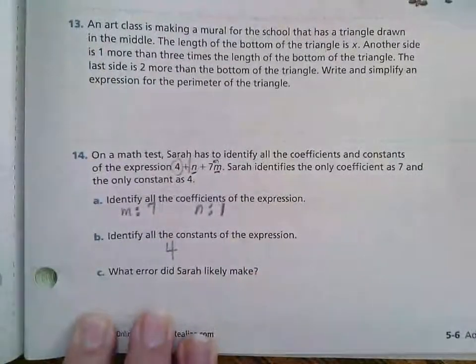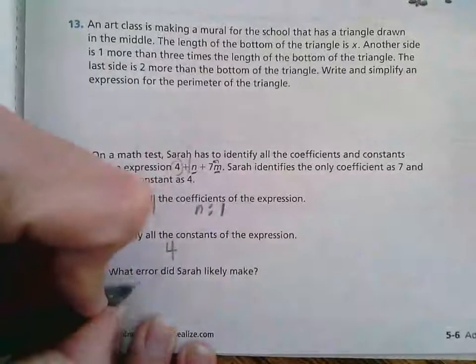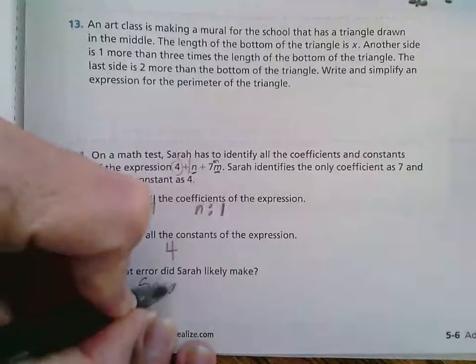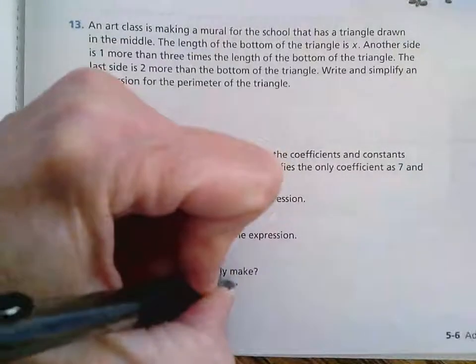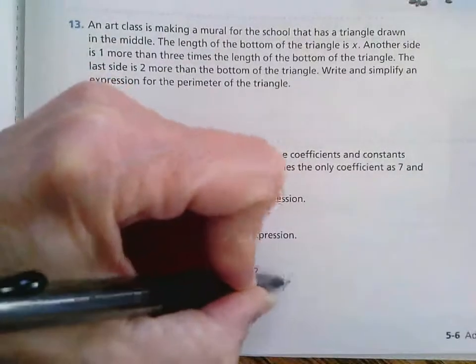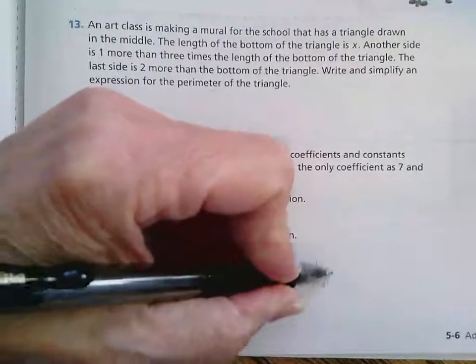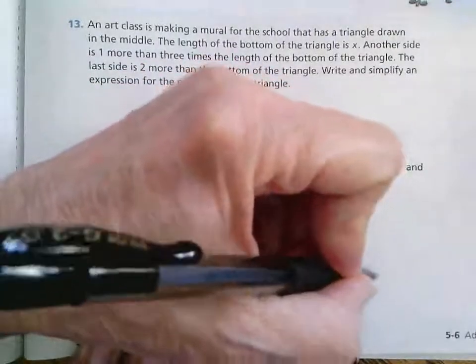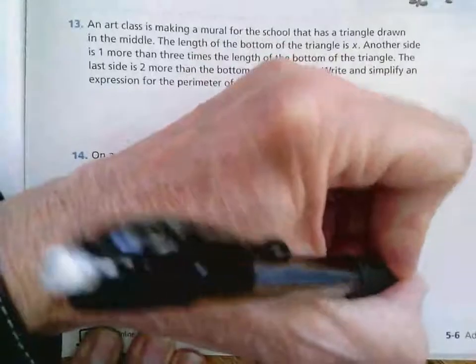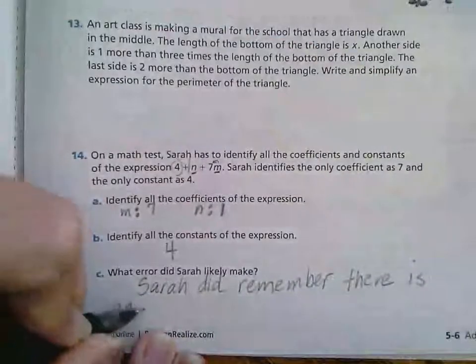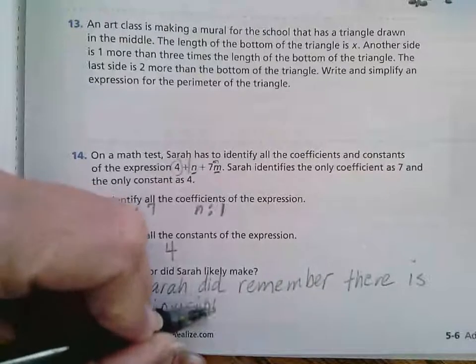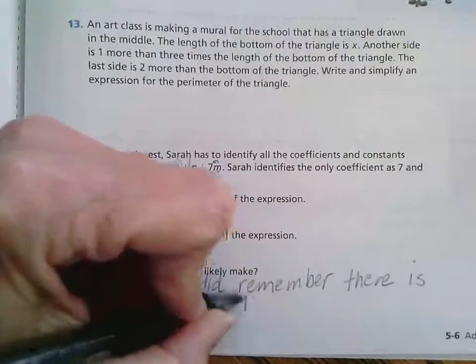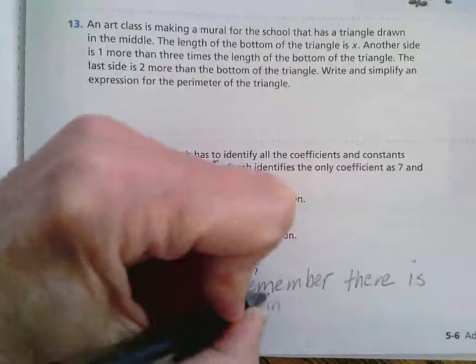What error did Sarah likely make? Sarah did not remember there is an invisible 1 in front of the n.